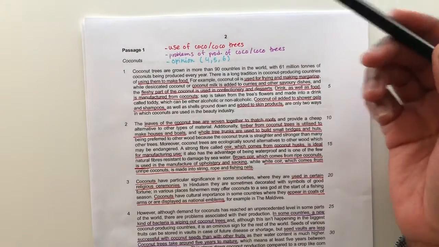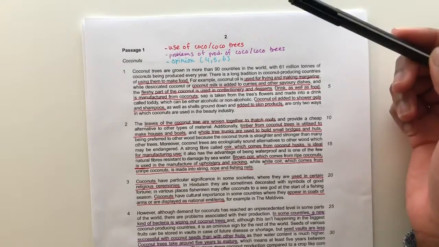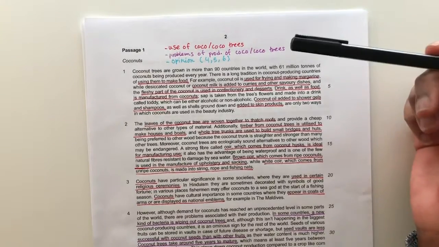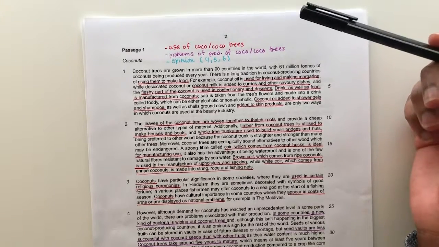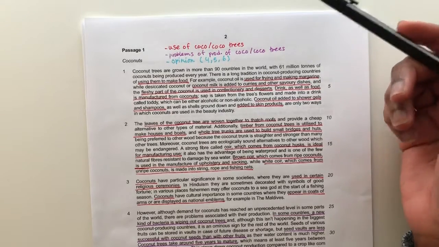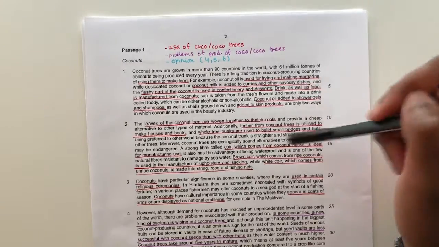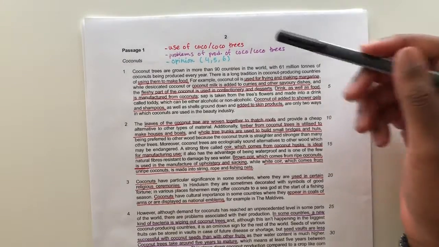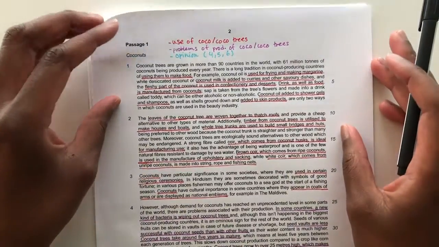All right, and just before we start reading the passage, I would actually like to take a look at the questions. I encourage you to do the same while you're doing the papers, is to just take a look at the questions and see what you're going to be asked, so that while you read the passage, you can highlight important information, like you see I did here, so that it saves time for later, right?